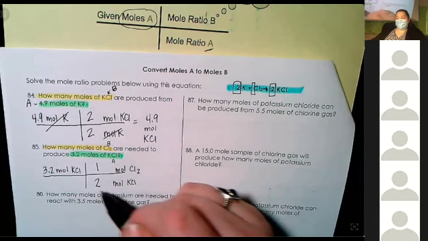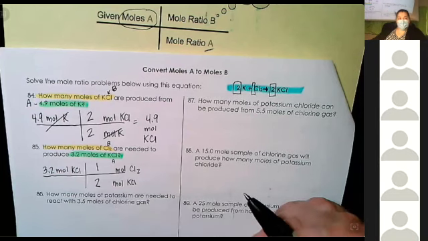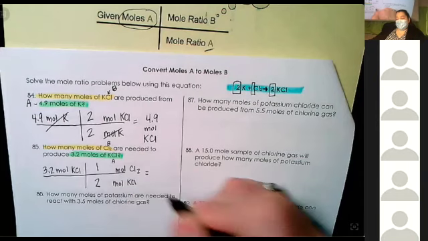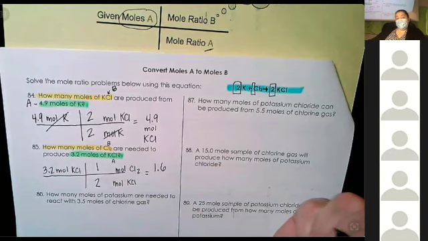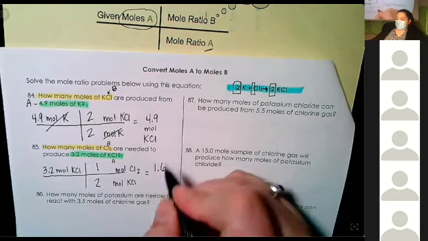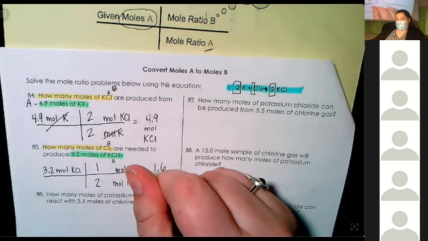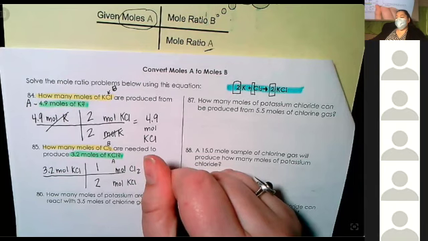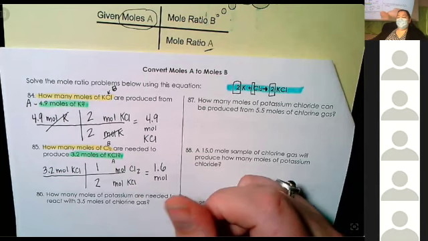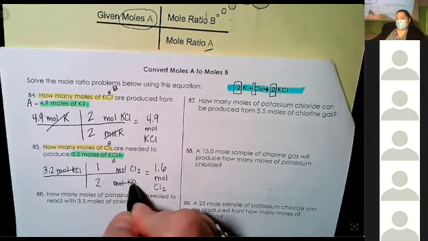What kind of math are you going to do here with the 3.2 and the 2? You're going to multiply or divide? You're going to divide. Good job. Okay. So this ends up being, I'm going to just go ahead and tell you, 1.6. And then what's our unit? Moles. And then our label, Cl2. Okay. Because moles of KCl is going to cancel out.